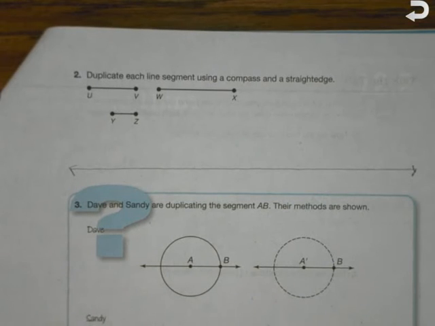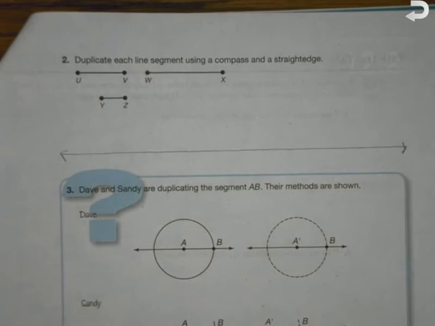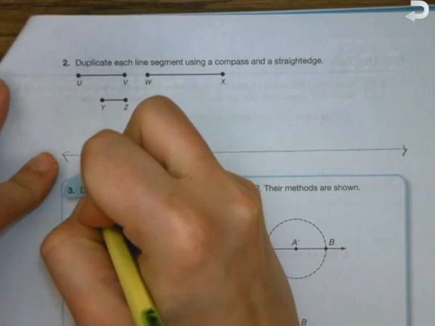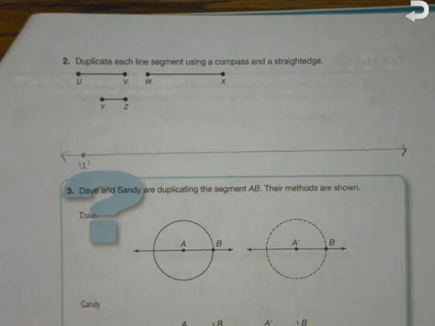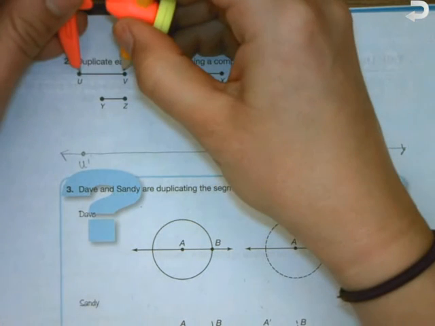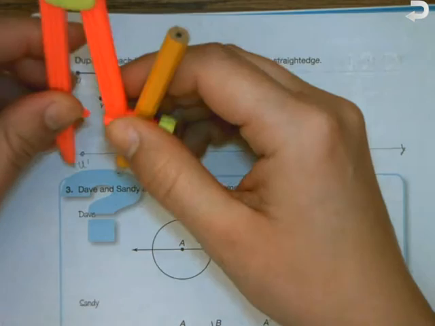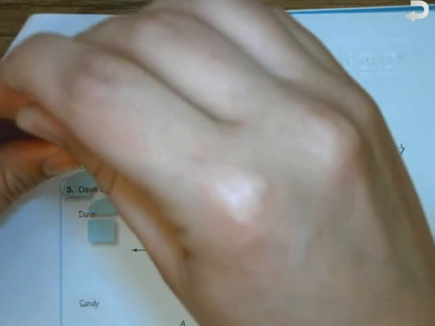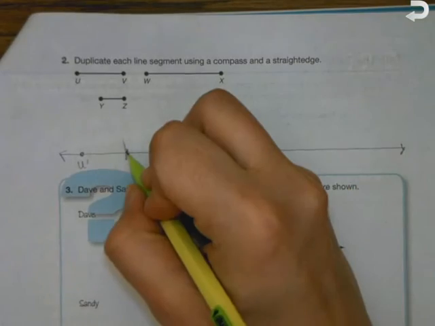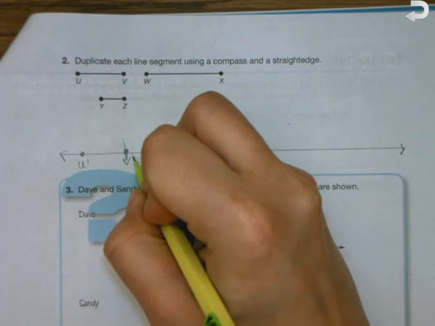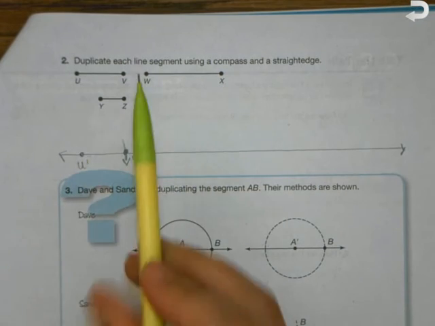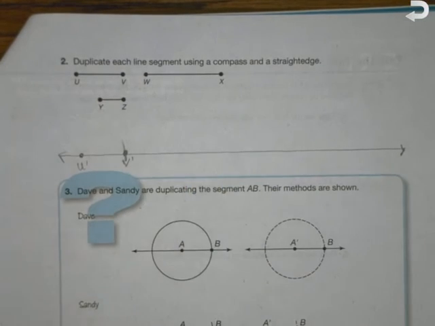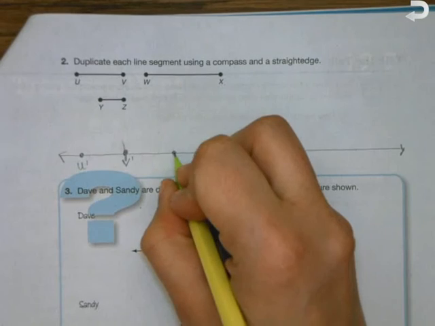Okay, so to duplicate UV, I need to pick a point and call it U prime. Everybody should have got that, right? And then we make our segment the same length as UV, and then draw an arc on the line. Let's label that V prime. And now segment UV is the same length as segment U prime V prime. So next I want to duplicate WX. I'm going to pick another point and label it W prime.